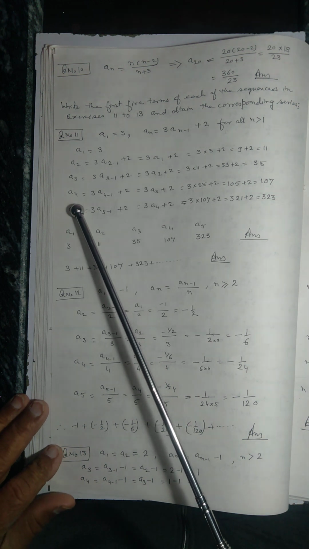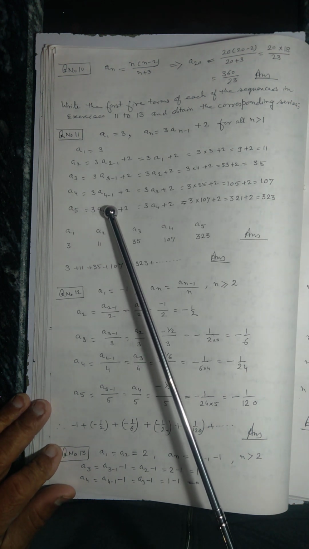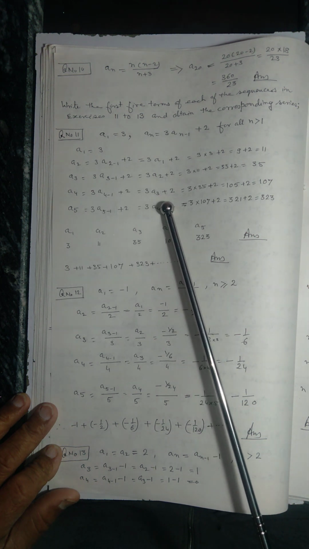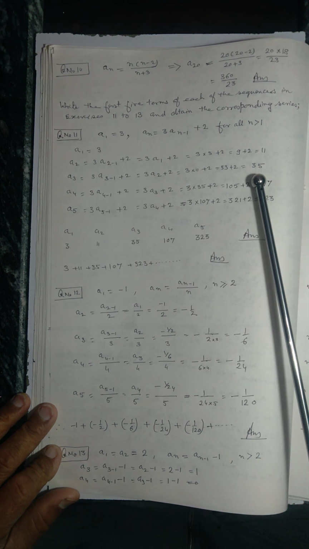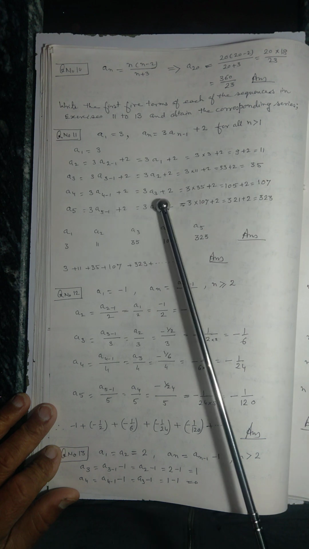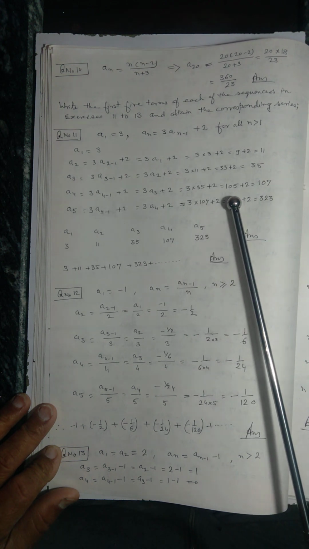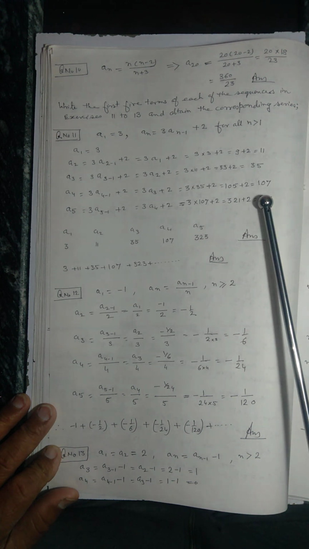Now come to a4, that is 3a4 minus 1 plus 2. So here it will be equal to 3a3 plus 2. Now what is the value of a3? It is 35, sorry. So write down 3 into 35 plus 2, that will be equal to 105 plus 2, that is 107.